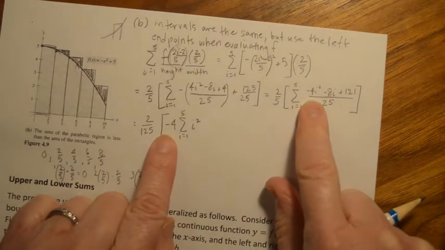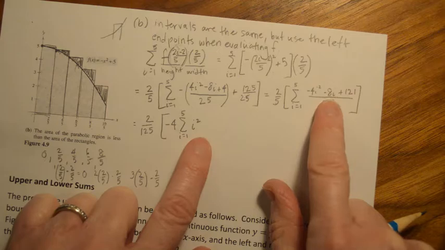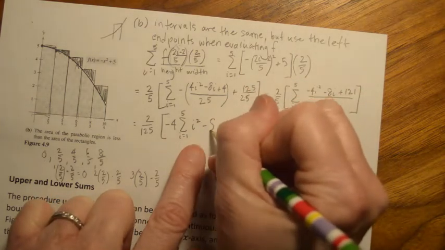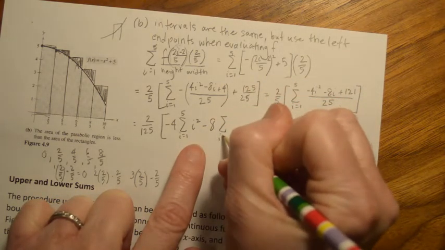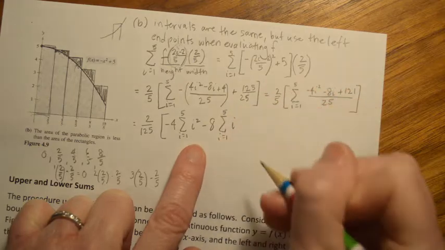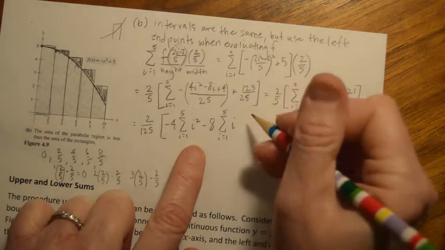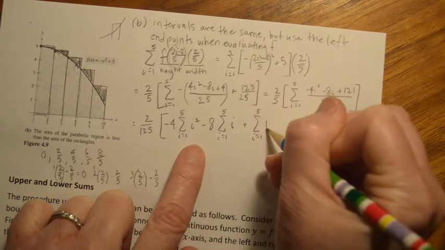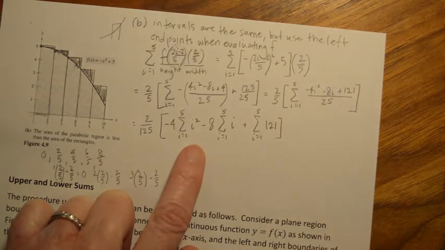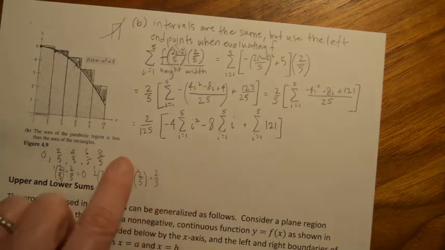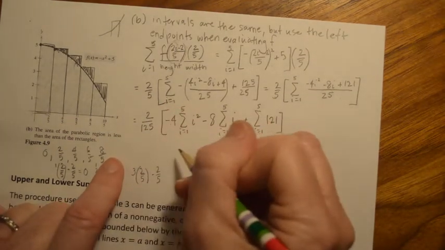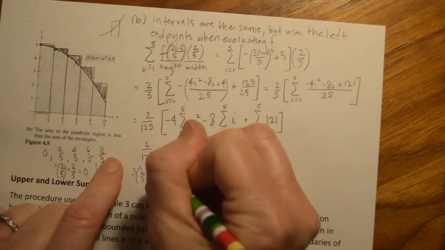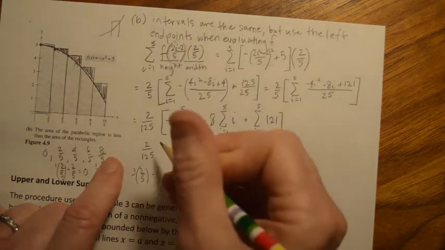Then I'm going to do the same thing with the second term: minus 8 sigma i equals 1 to 5 of i, and then plus sigma i equals 1 to 5 of 121. Okay, when I do that, I've got 2 over 125.